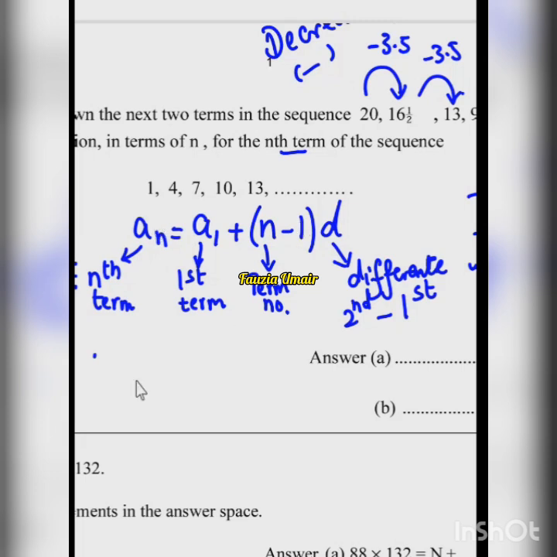ठीक है? So for this particular sequence, a1 is 1. Okay, this is a1 and d is second term minus first. So 4 minus 1, your difference is 3. So this is an increasing sequence. लेकिन अगर आपकी sequence decreasing sequence हो तो d आपका क्या आता है? Negative आता है. ठीक है? So now I am just putting the values. a1 is 1 plus n minus 1 into d is 3.